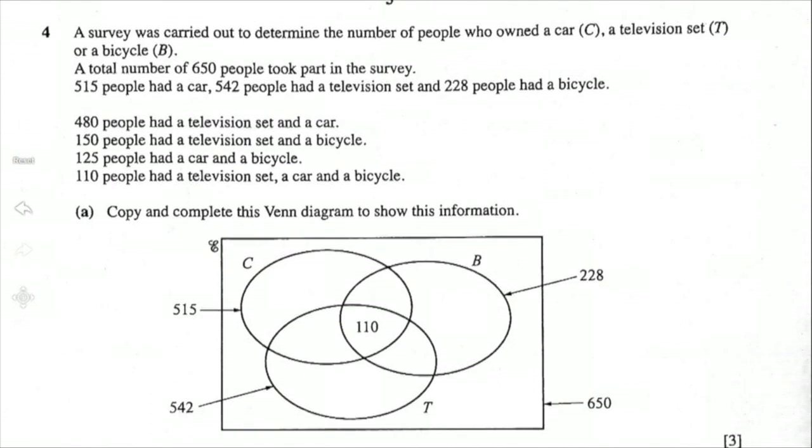Right. So looking at our Venn diagram here, you can see that there are several missing elements in these sets. Once again, we have the set C here, which represents people who owned a car. The set B here represents people with a bicycle. And the set T, which is our third set, are those with a television set.